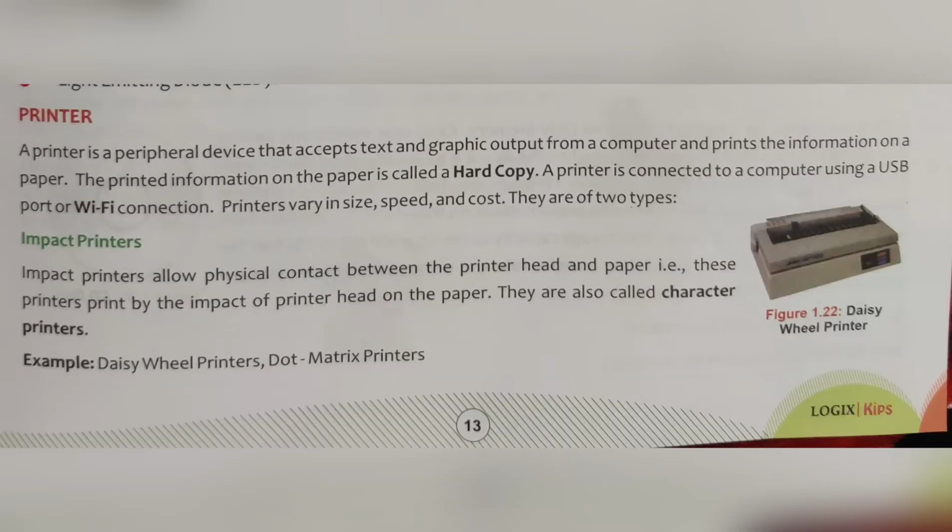Now, printer. The second output device is the printer. A printer is a peripheral device that accepts text and graphic output from a computer and prints the information on paper.